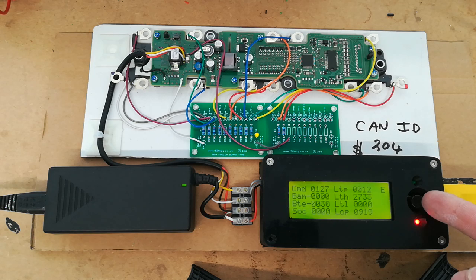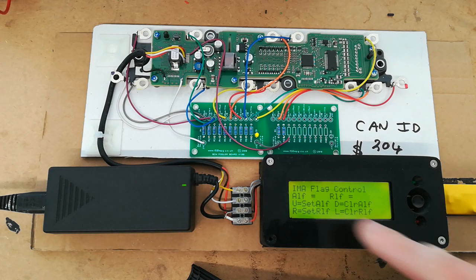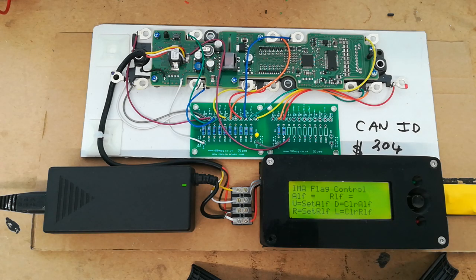So one of the most interesting features now is we press left, this takes us to the IMA flag control. So if you have an IMA-CNC and a BCM interceptor connected to this, then this can set flags if a cell goes over voltage, as you've seen in the videos, and prevent assist and regeneration. And these will be set if there was an error, and then you can clear these individually or set these as you wish, as you can see here.